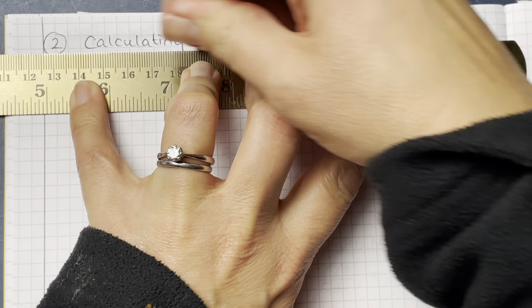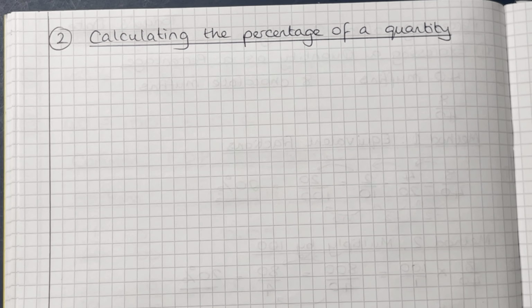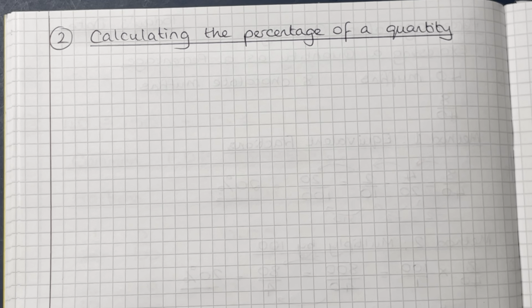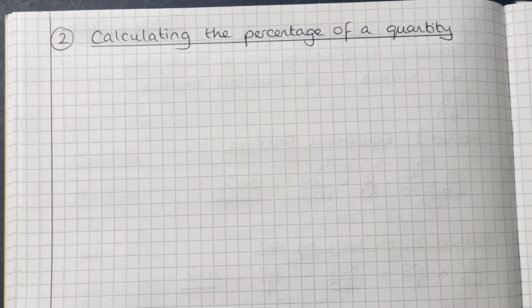And I have to say, I have been looking at all the work you've been uploading, and most of it is fantastically neat with margins and dates, titles, everything underlined, set out neatly, learning bubbles where we need them. So I've been really impressed with the work that I've seen.